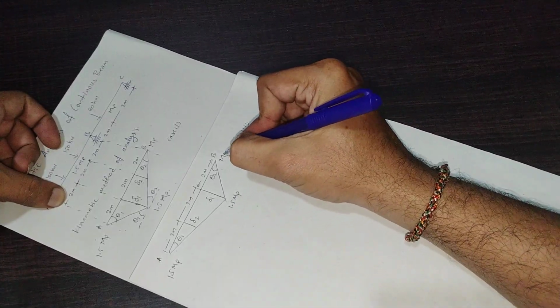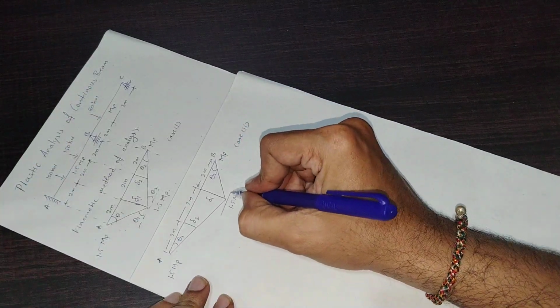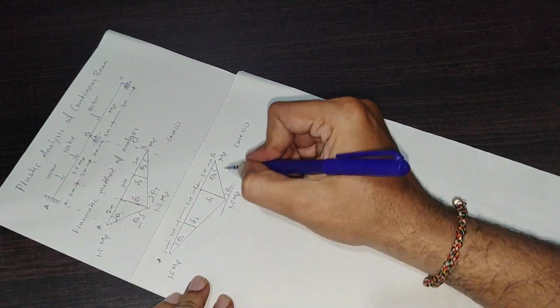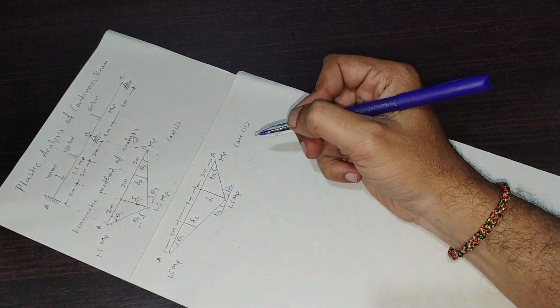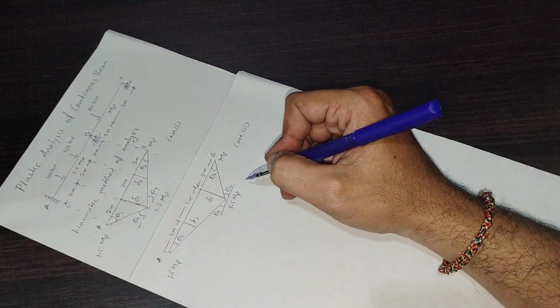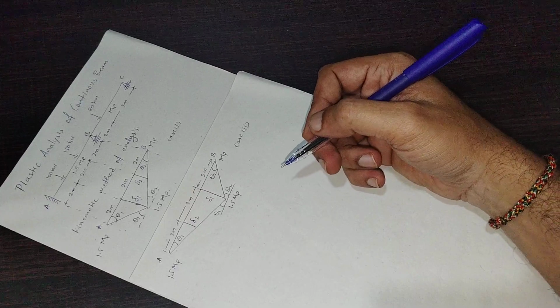Here it is Mp only, because on the other span it is Mp. Now theta 2 is on the opposite side of theta 1. So now I need to consider internal work done as well as external work done. A similar procedure is to be followed.